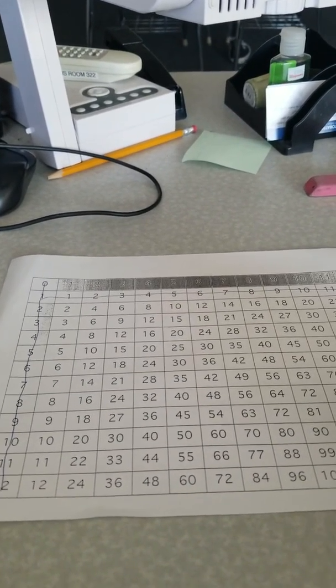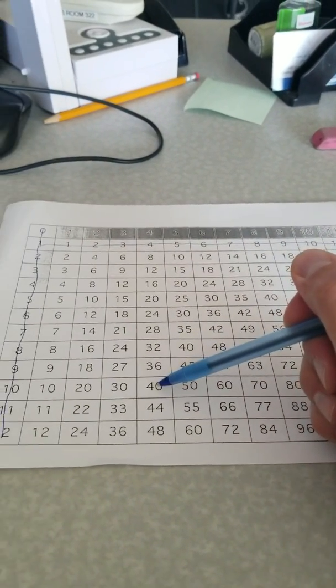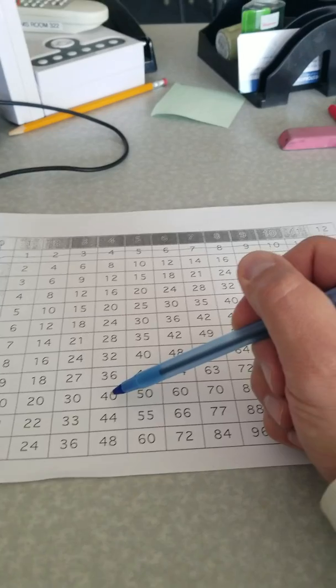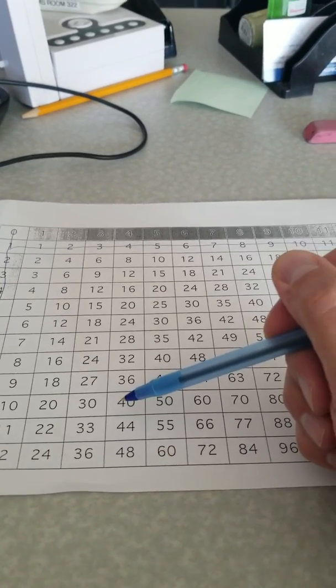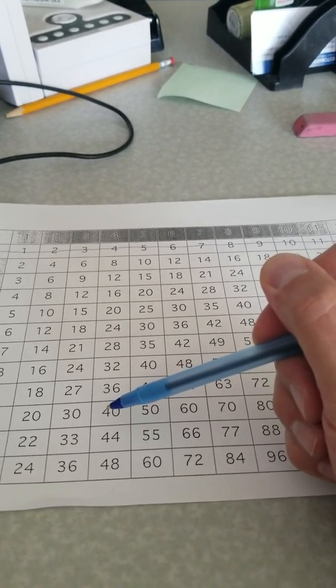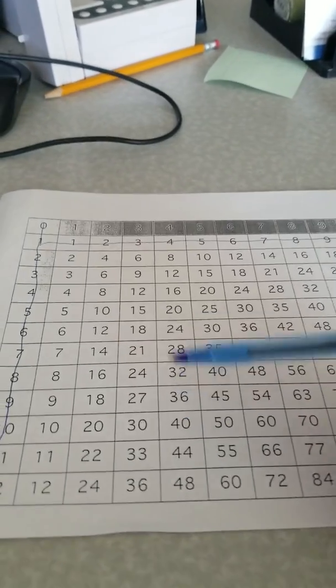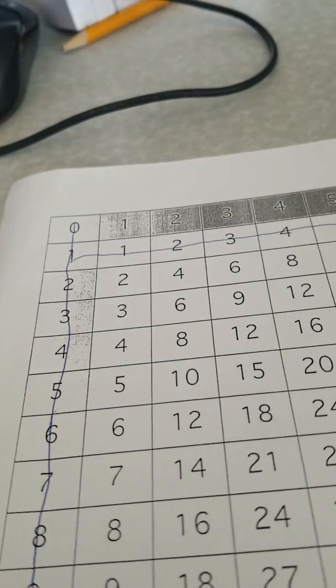Likewise, arguably, for instance, 4 times 10 is just 40. So a lot of kids will know that when you multiply by 10, you simply move the decimal to the right or put a 0 at the end. So arguably, we wouldn't need to practice our 10s. A lot of kids know their 10s already.